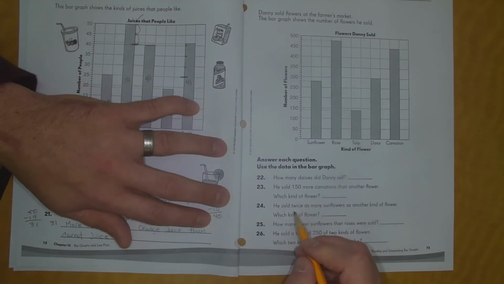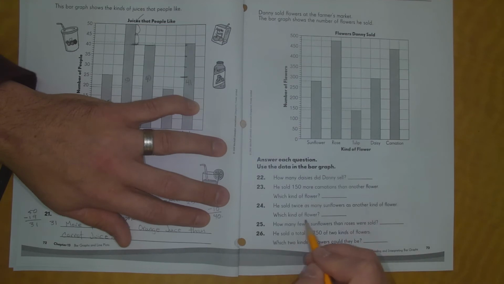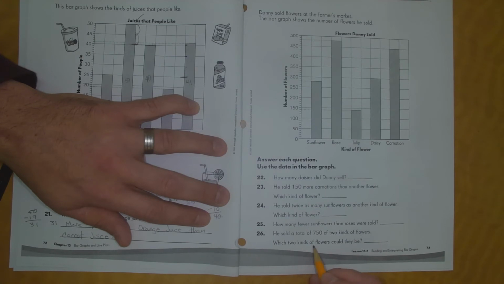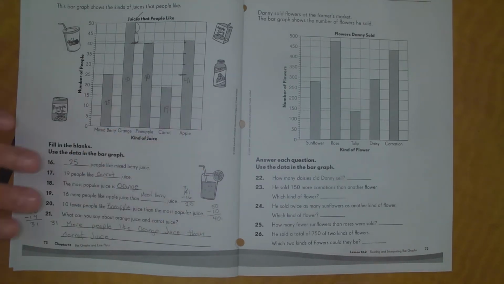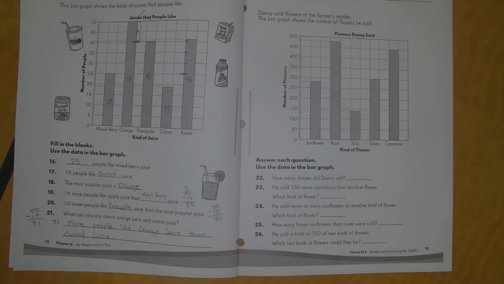Number 24, he sold twice as many sunflowers as another kind of flower. Which kind of flower? How many fewer sunflowers than roses were sold? And he sold a total of 750 of two kinds of flowers. Which two kinds of flowers could they be? So you need to take a look at that graph and see if you can figure out those answers, write them in, and then come back and check your work.